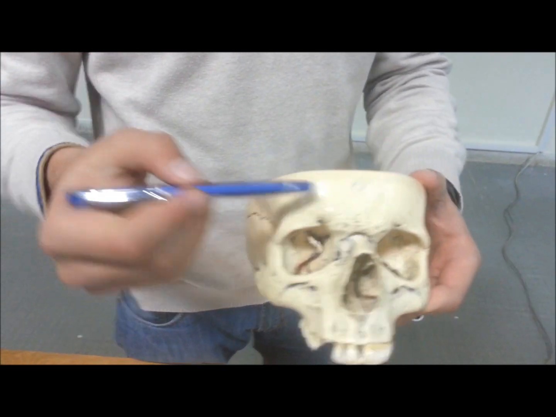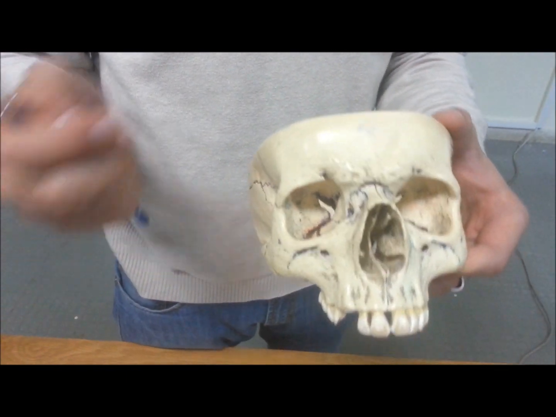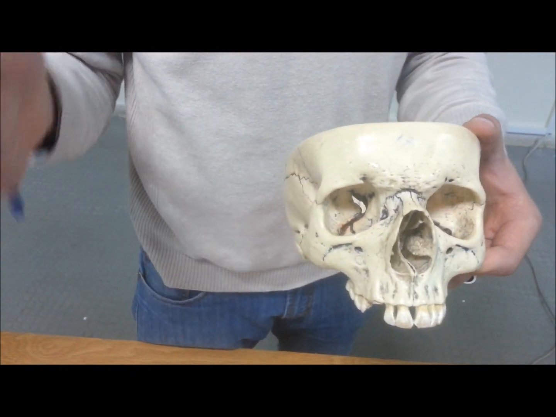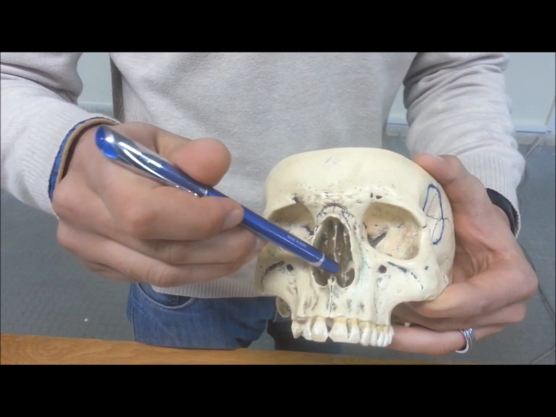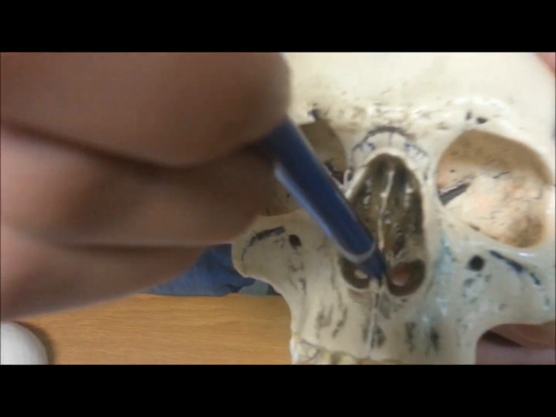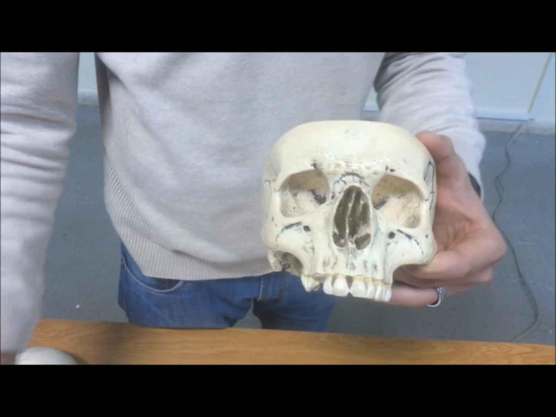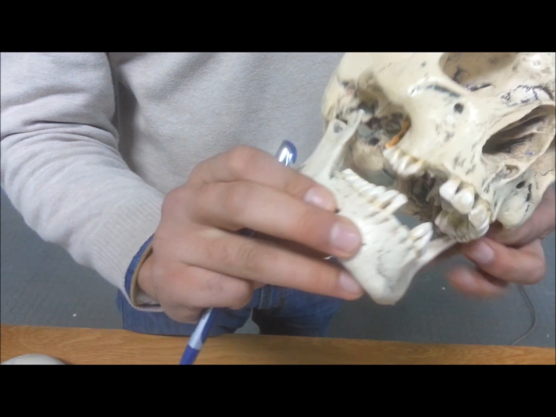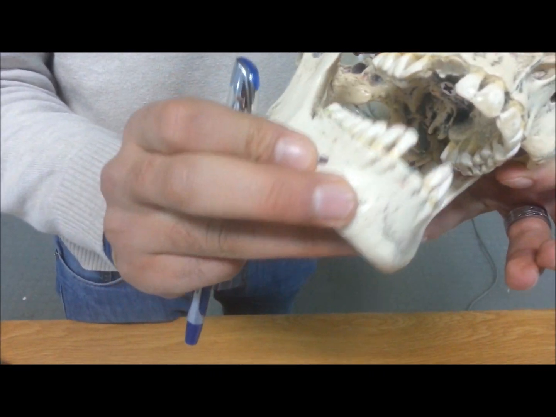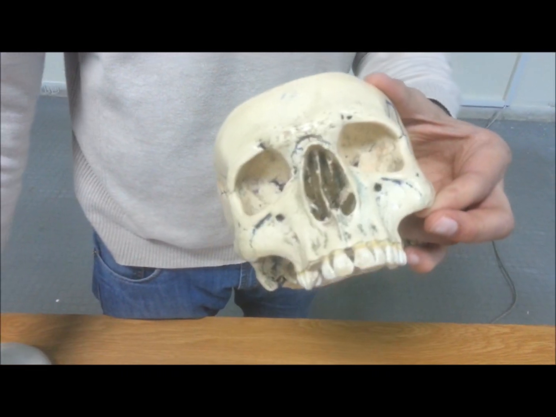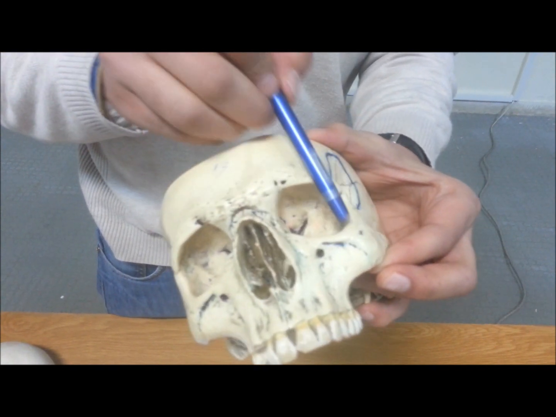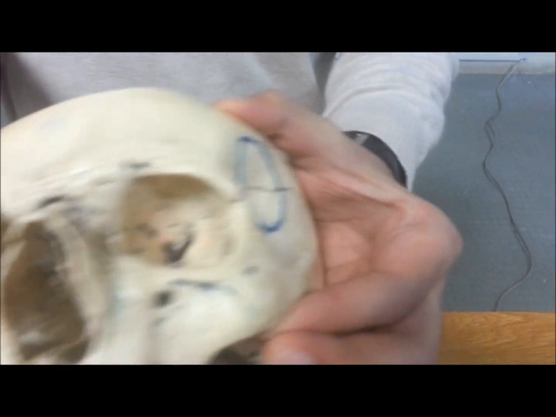The facial bones are 14 in number: 2 single bones and 6 paired bones. The first single bone is the vomer, and the second single bone is the mandible. The first pair of the facial bones is the left and right zygomatic bone.